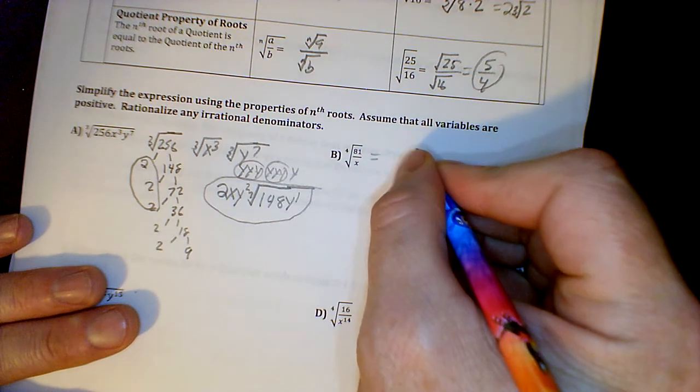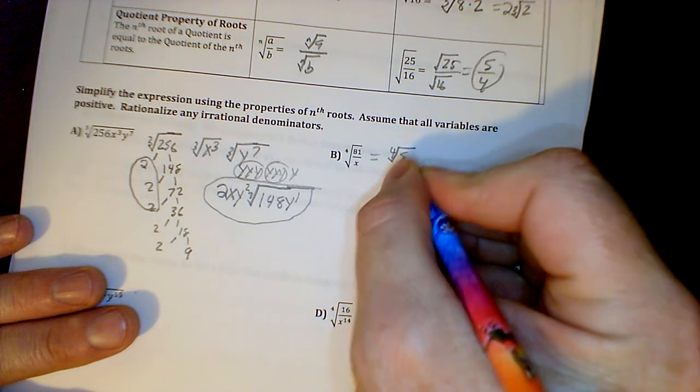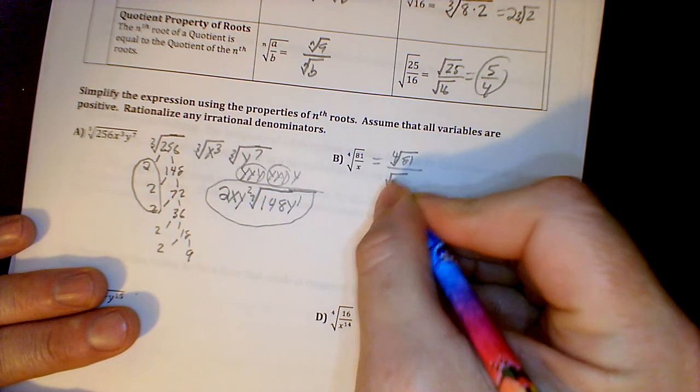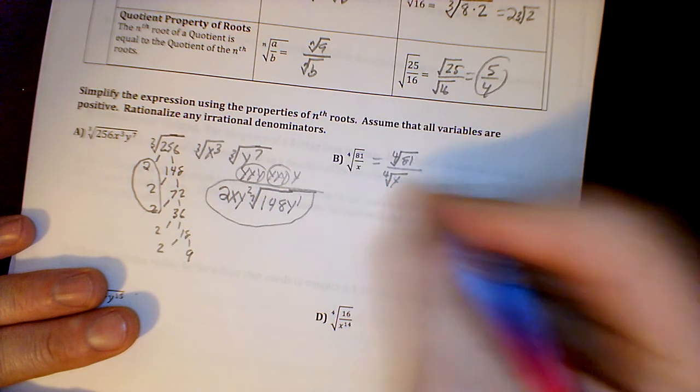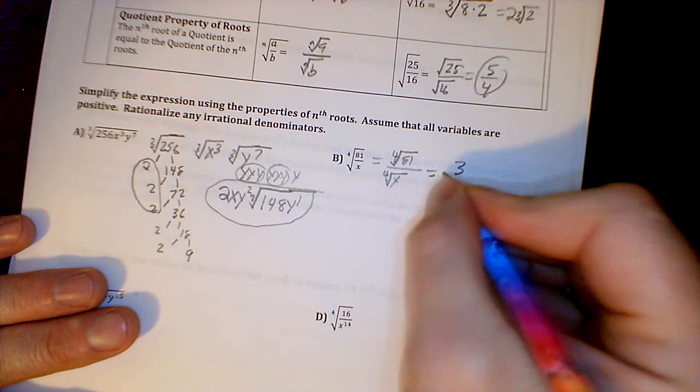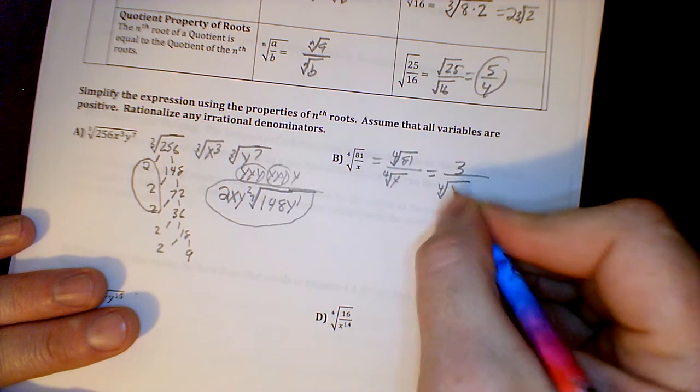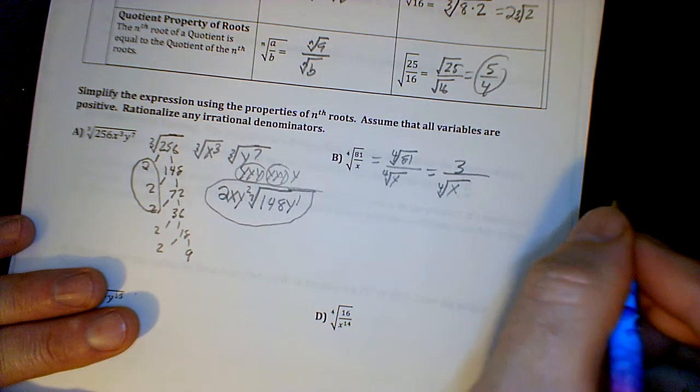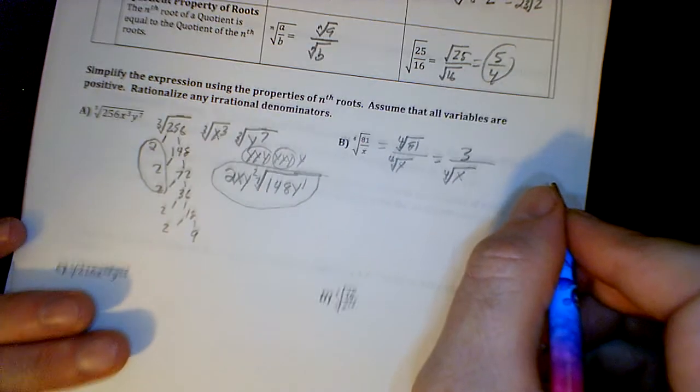This guy right here is a little bit easier. It's the 4th root of 81 and the 4th root of x. We're going to write that as 3 times the 4th root of x. I'm stopping there. I'm going to come down here.